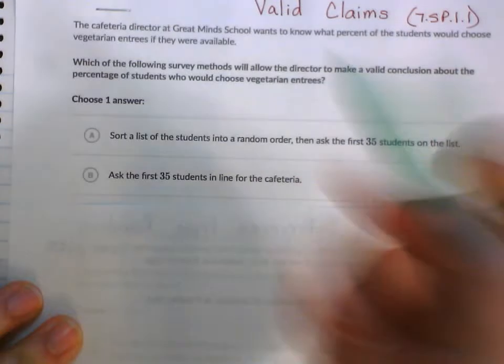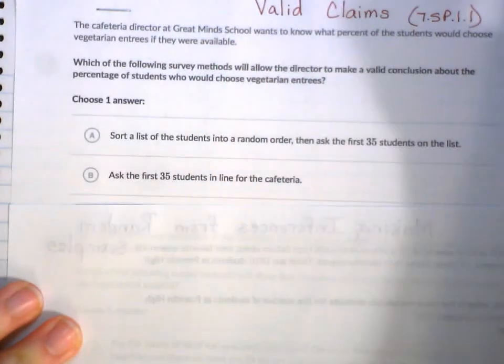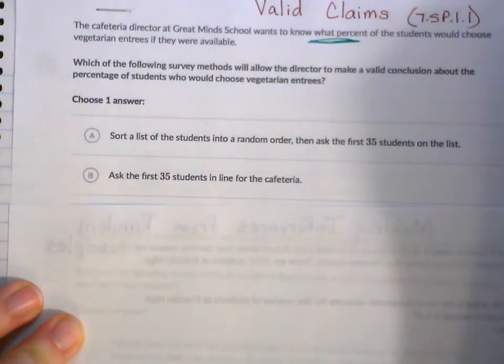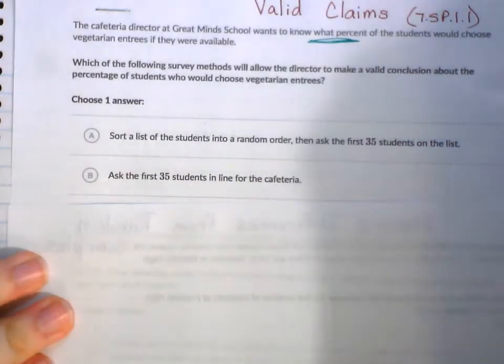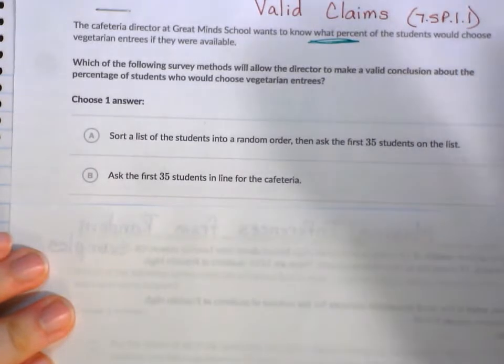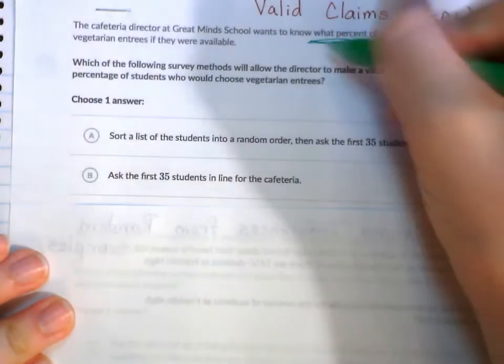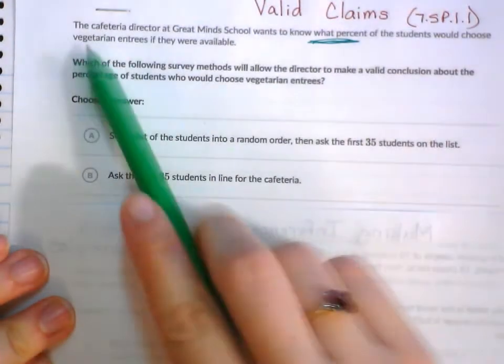All right, the cafeteria director at Great Minds School wants to know what percent of the students would choose vegetarian entrees if they were available. Oh my goodness. Okay. Just so you guys know, this is my sixth lecture or lessons I've recorded in 24 hours, so I might mess up and stumble over my words.